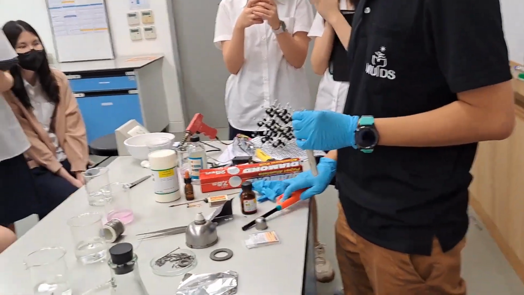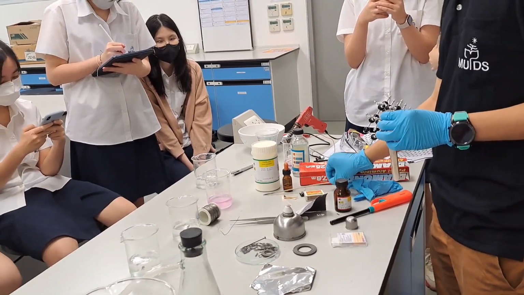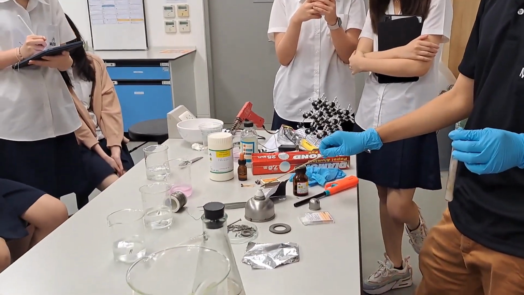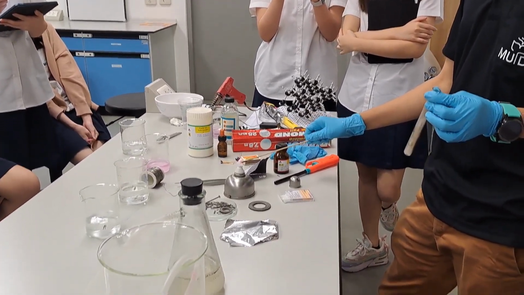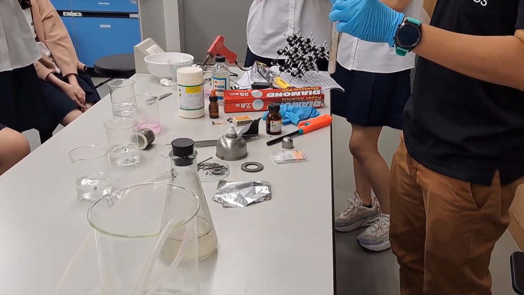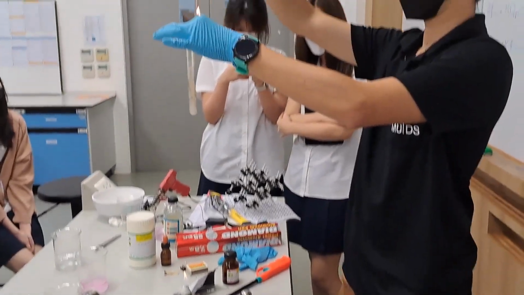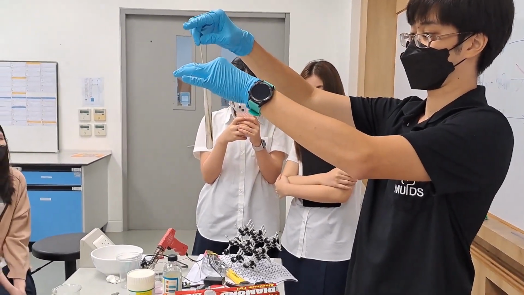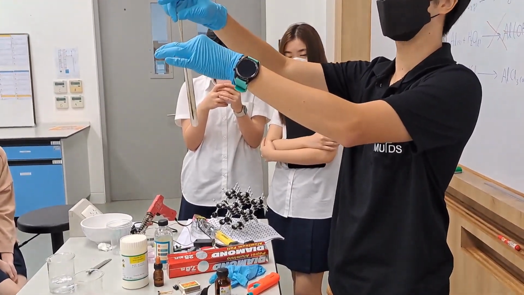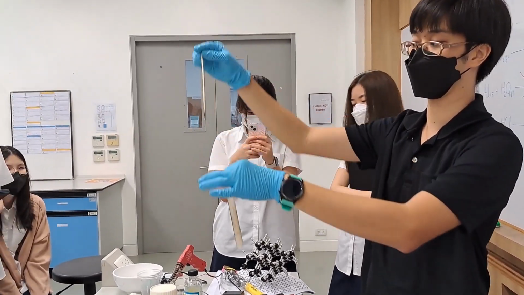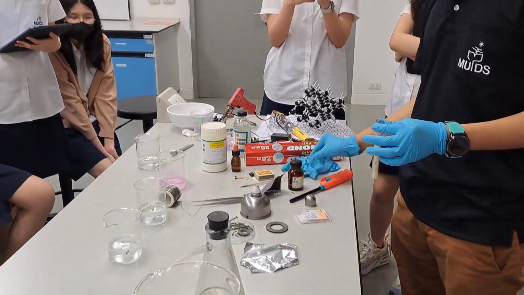Alright, let's see that. This is actually carbon dioxide, so let's put it back in again. Let's make it burning. Alright. So there's no more oxygen and only carbon dioxide, so the fire is put out.